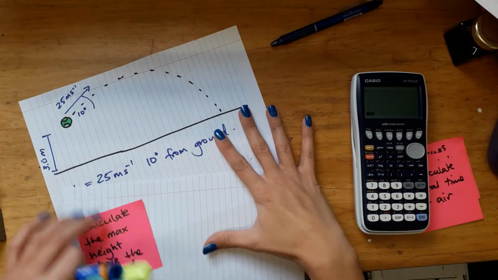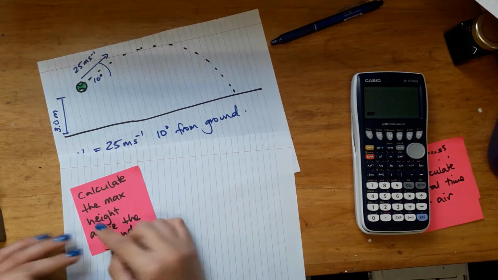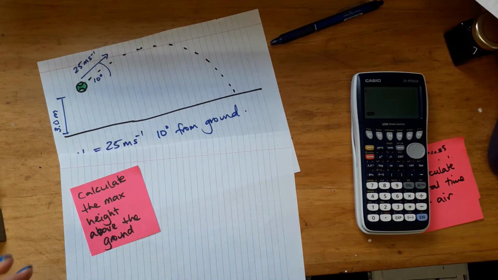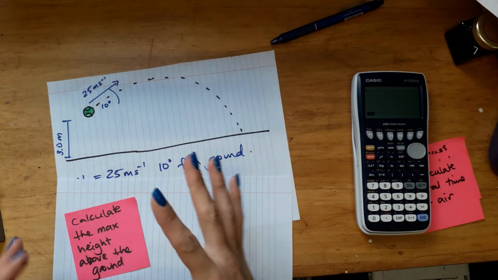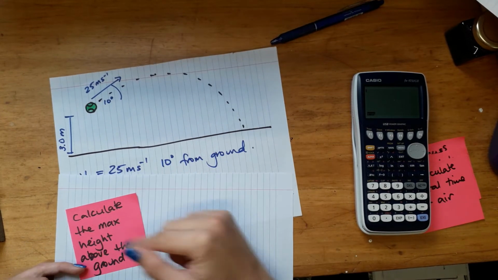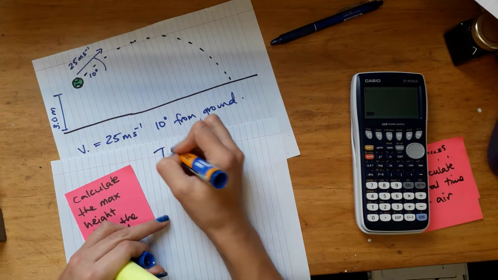Okay, carrying on. So next question with this tennis ball business. Calculate the maximum height it actually reaches above the ground when this tennis ball is launched. So we know a whole heap of things about this tennis ball, but if we're thinking about this height above the ground, we again have to think vertically.